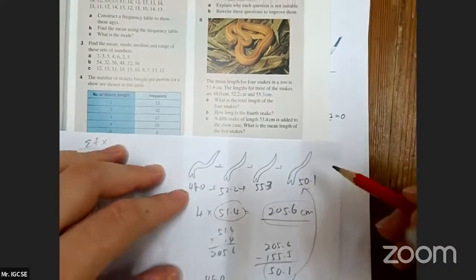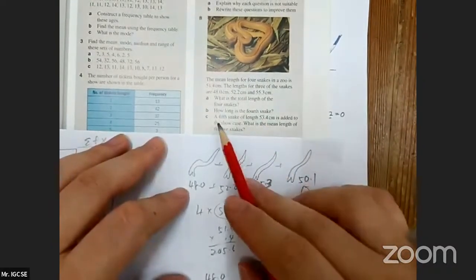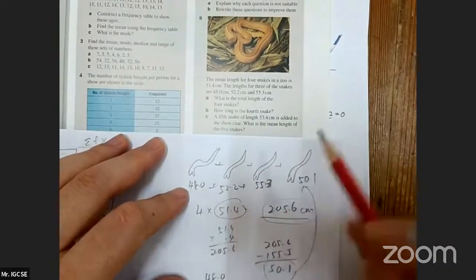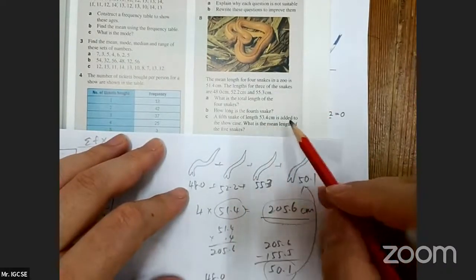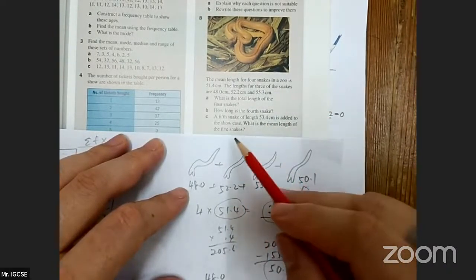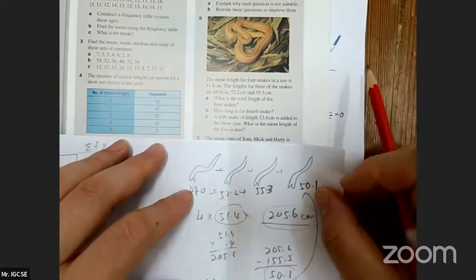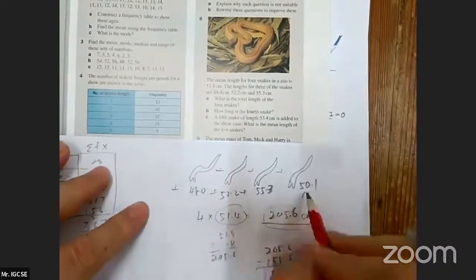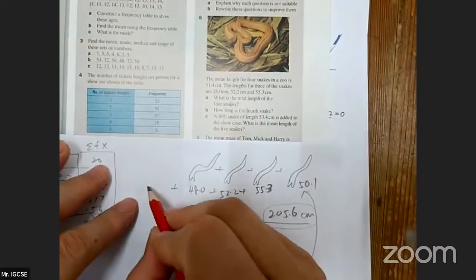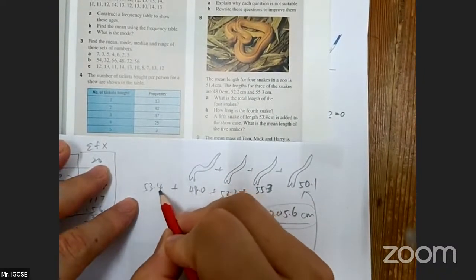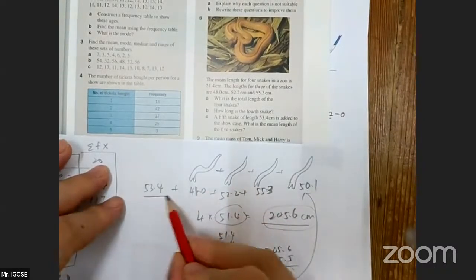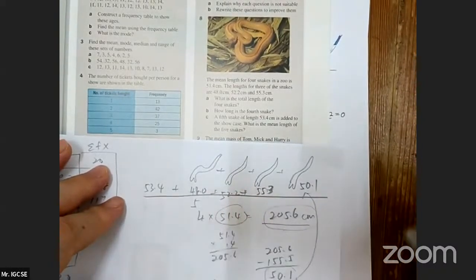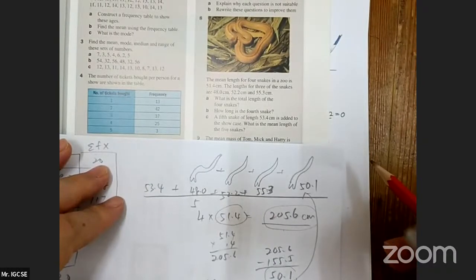Okay. So now, a fifth snake of 53.4 is added to the showcase. What is the mean of all these 5? To this question, you can add up this one together with 53.4, and then divide by 5 to get the new mean length of these 5 snakes.